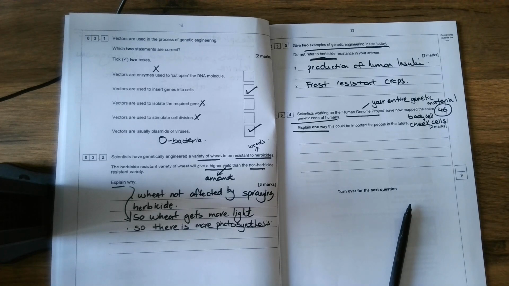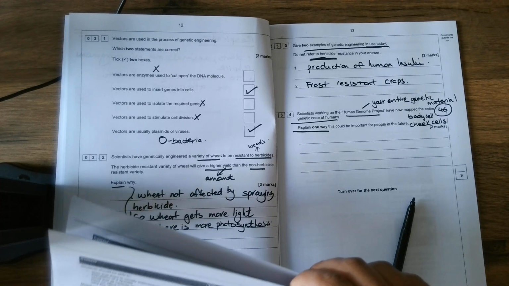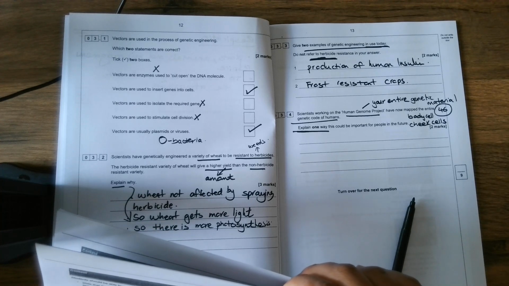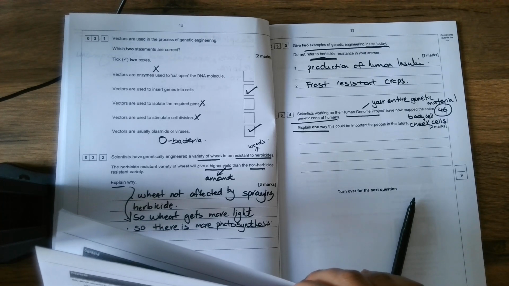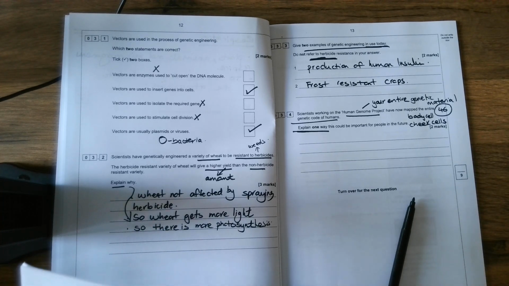Apologies, I was looking for the spec because I want to show you something. So if you look at the AQA spec, it clearly states the purpose of the Genome Project. So, where are we?